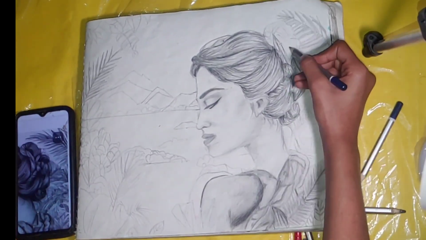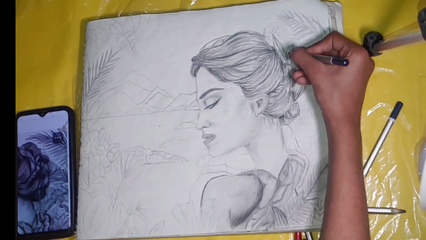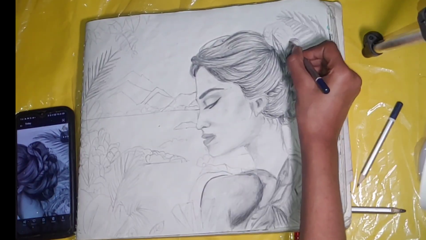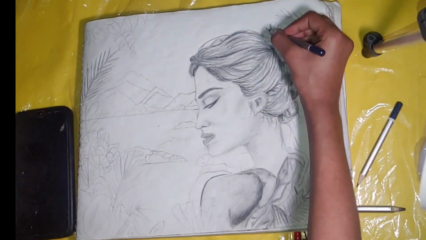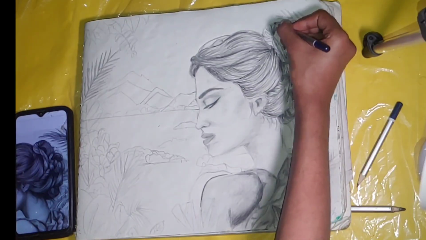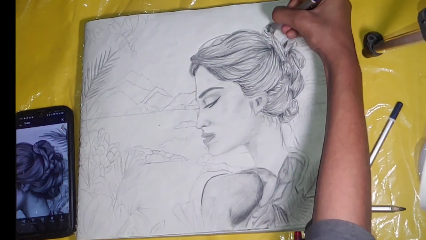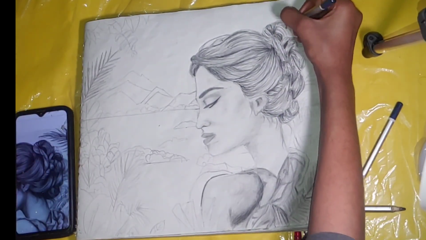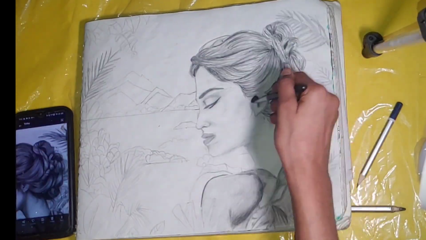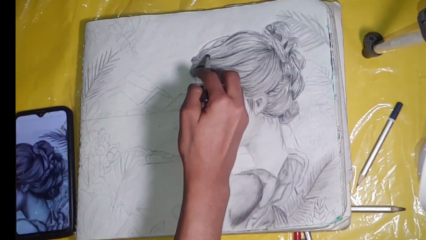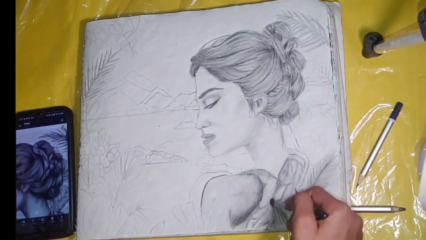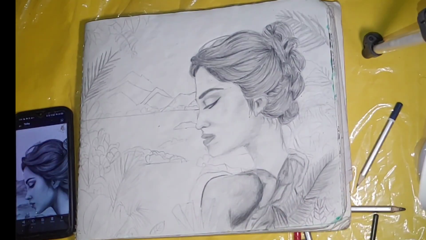After applying all the strokes, I will apply shade. I will start to do shading in the hair. This is looking very good. And then now I'm applying the brush.